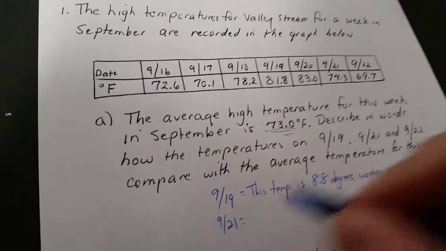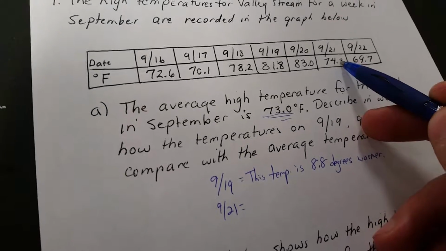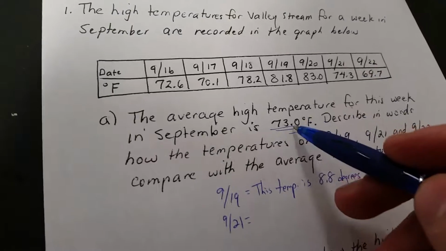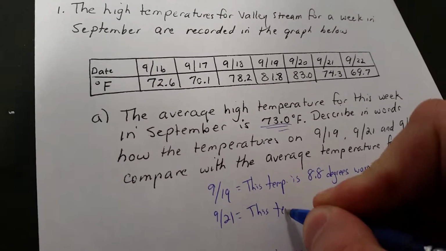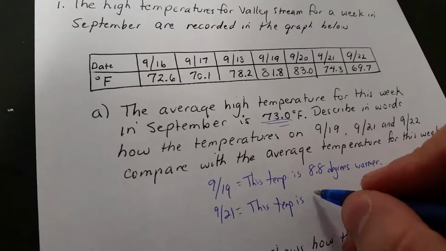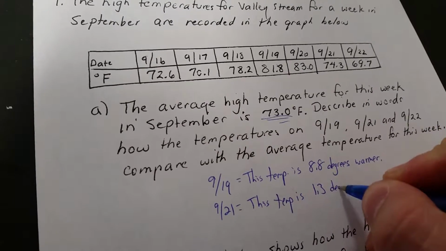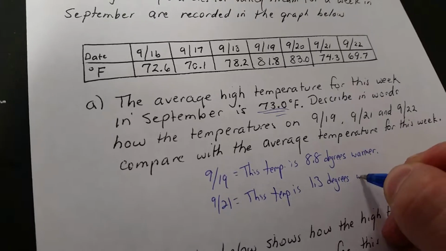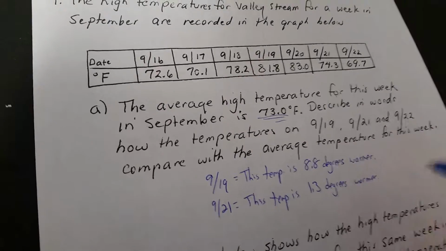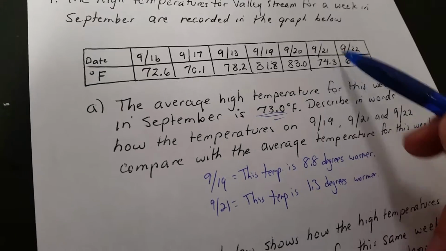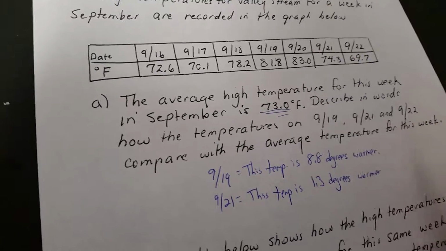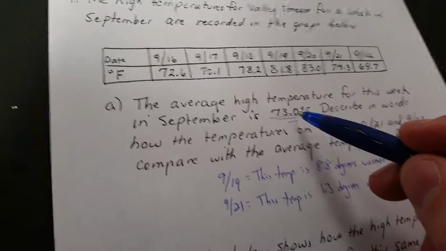On 9/21, okay, we have 74.3 degrees Fahrenheit. Our average is 73 degrees Fahrenheit, so we could say this temperature is 1.3 degrees warmer. Why? Because again, 74.3 degrees is further to the right or further up on our number line than 73 degrees.